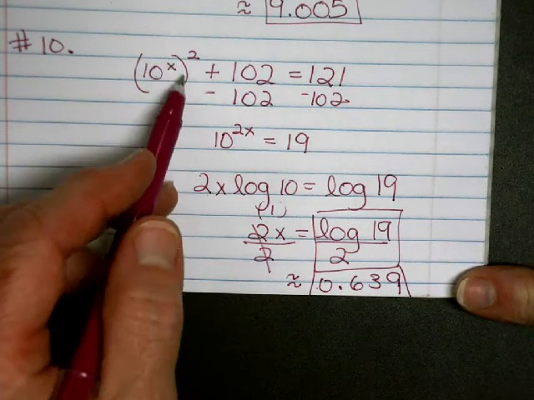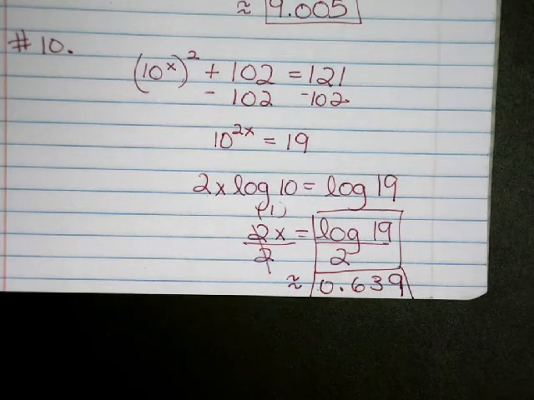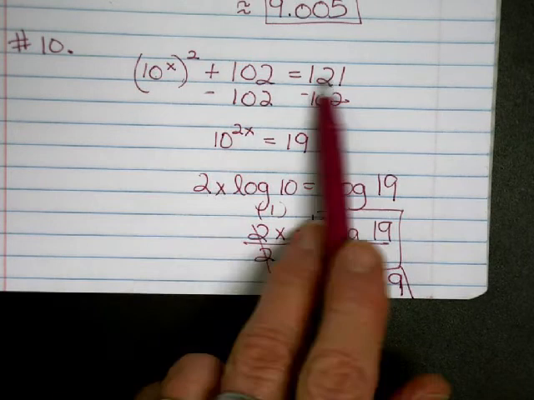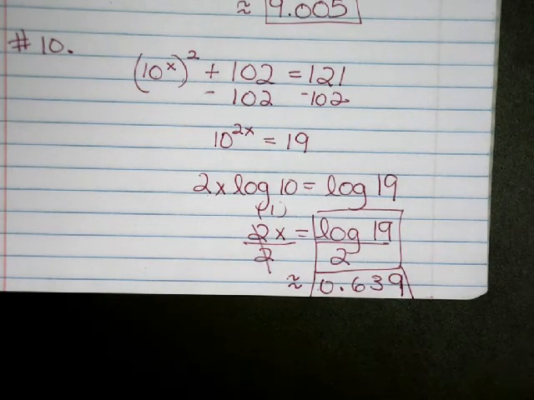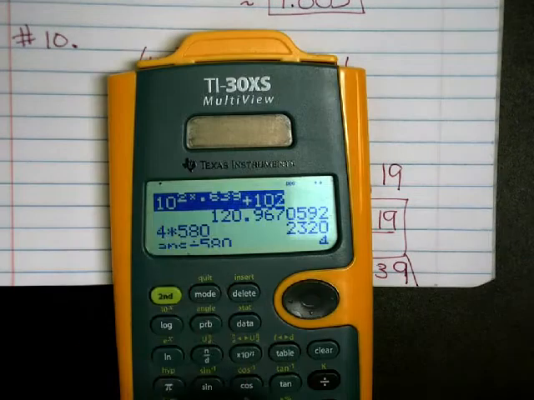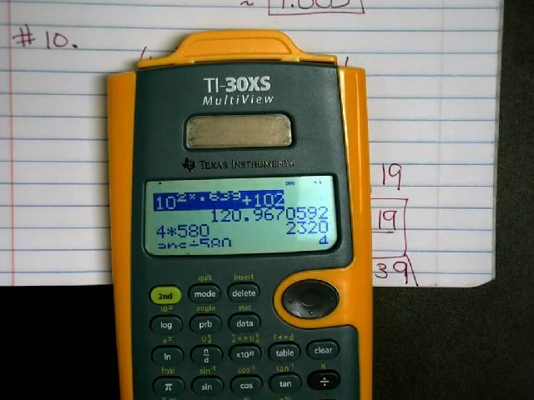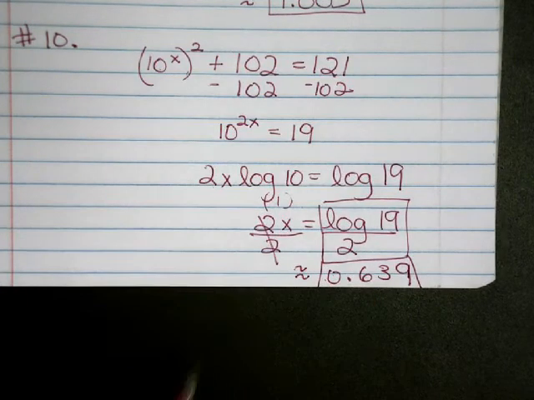I don't trust it. I can put it up here. 10 to the 2 times 0.639 plus 102, it's about 121. Now, I think I rounded, I left this alone, so it's just a freckle less than 121, but remember, rounding that exponent makes it, let's see if I've got that in here. There it is. So if we put it up there, I got 120.967. So, yay, calculators.